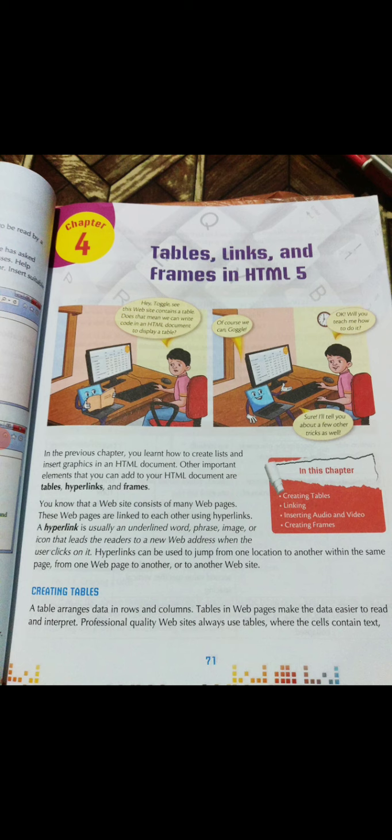Students, I will dictate the question, so you have to write. Write the first question, question number 1.